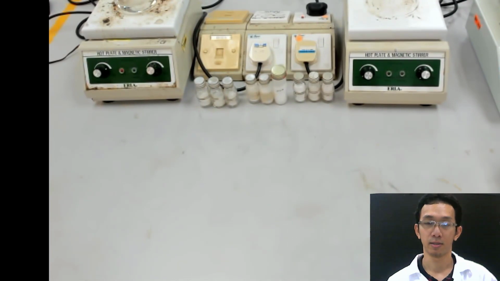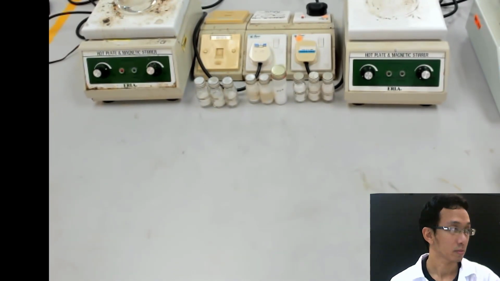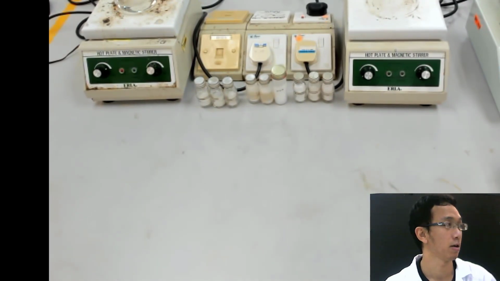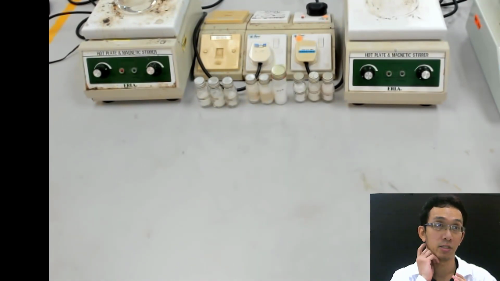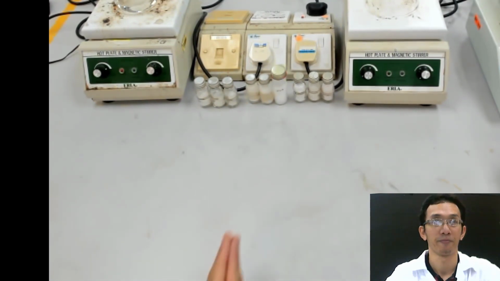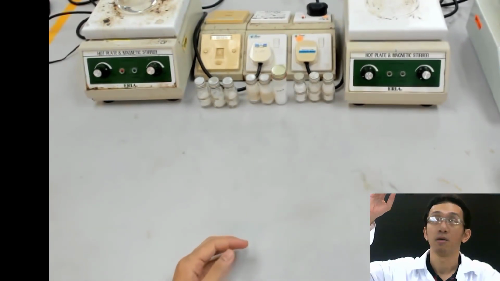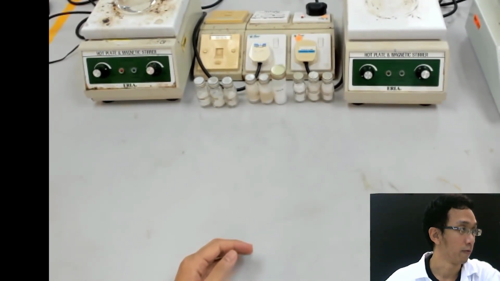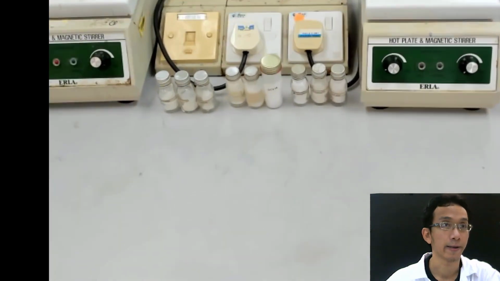Okay, so now what we want to do first is the identification of an unknown using mixture melting point. I will zoom first.